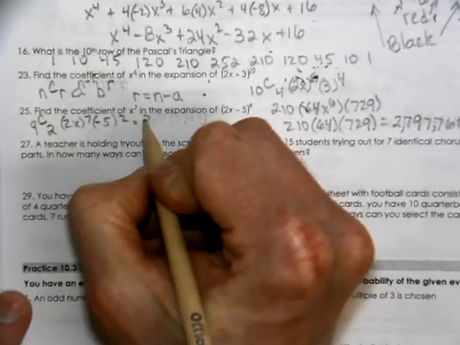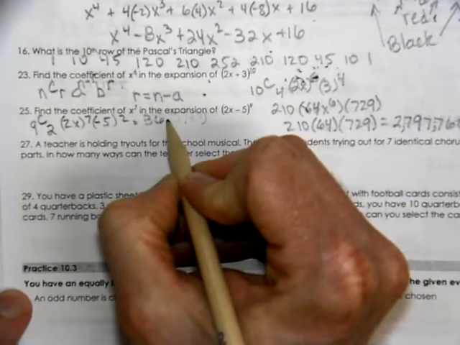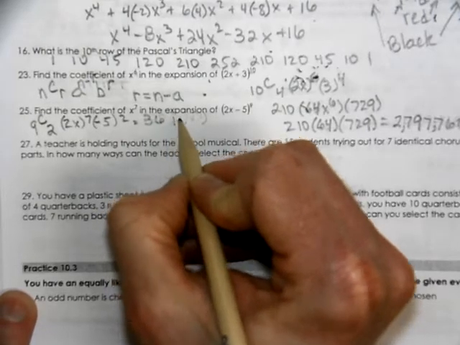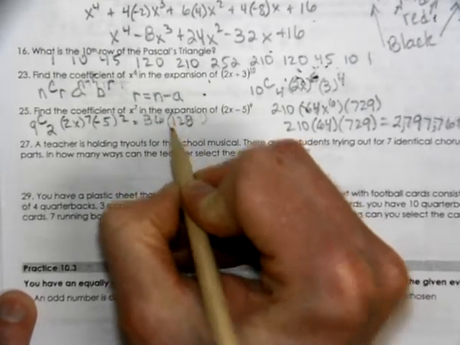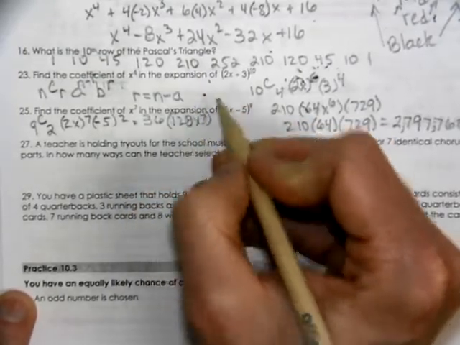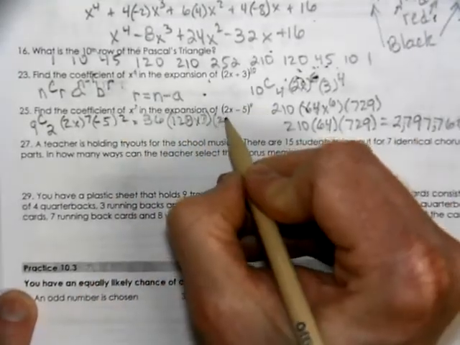Zero, 1, 2, it's 36. $128, x to the 7th. Negative 5 squared is 25.